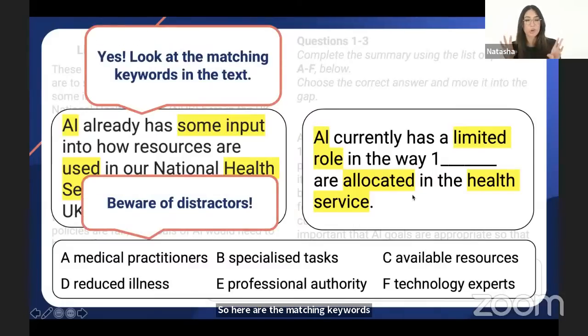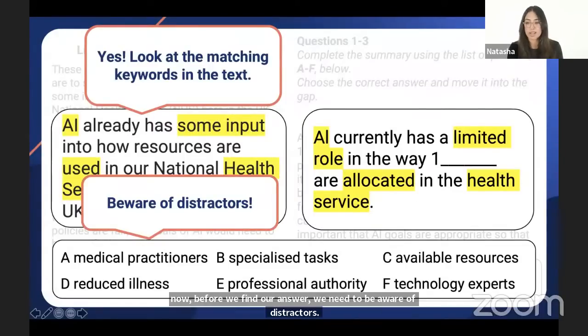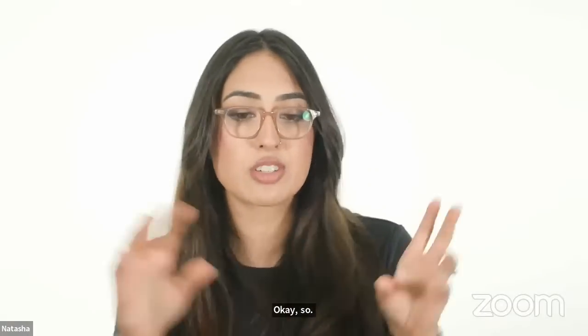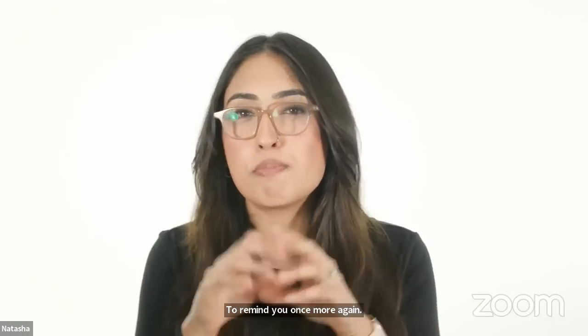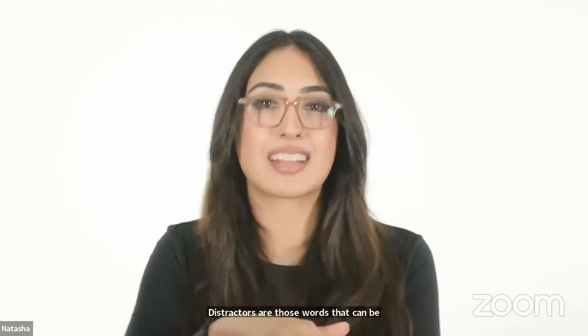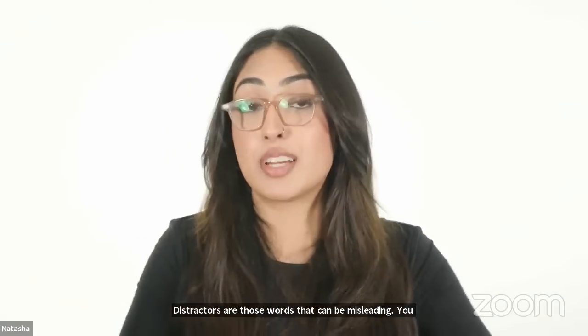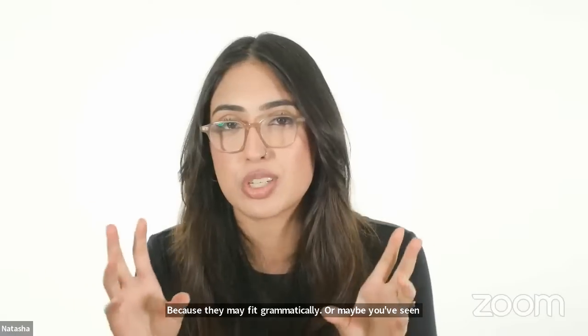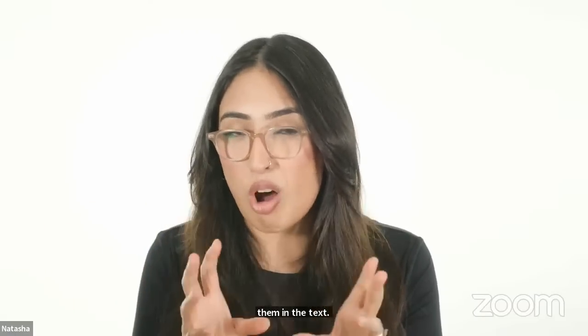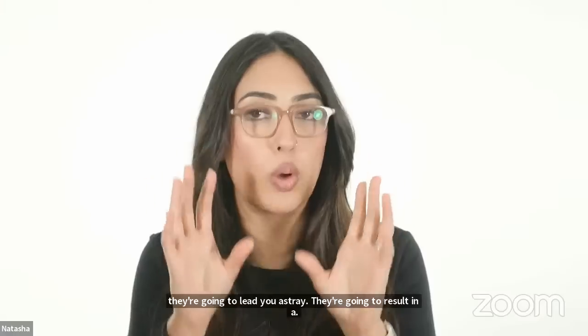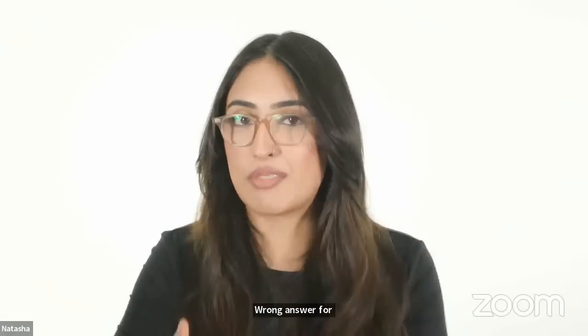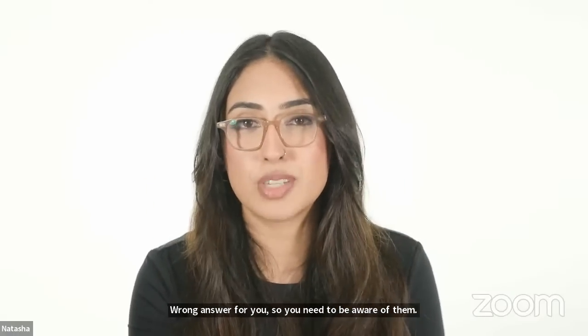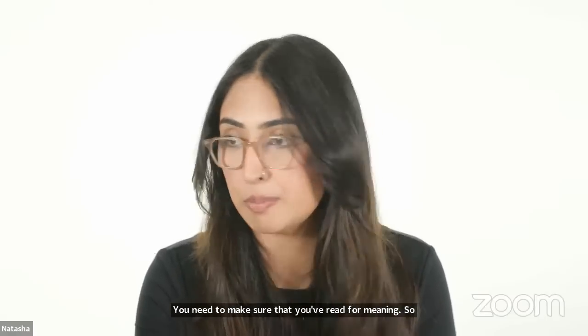And now, before we find our answer, we need to beware of distractors. Okay, so to remind you once more, distractors are those words that can be misleading. You might think that they're the correct answers that fill the gaps because they may fit grammatically, or maybe you've seen them in the text, but they're going to lead you astray. They're going to result in a wrong answer for you. So you need to be aware of them. You need to make sure that you've read for meaning. So let's take a look at the distractors in this task right now.